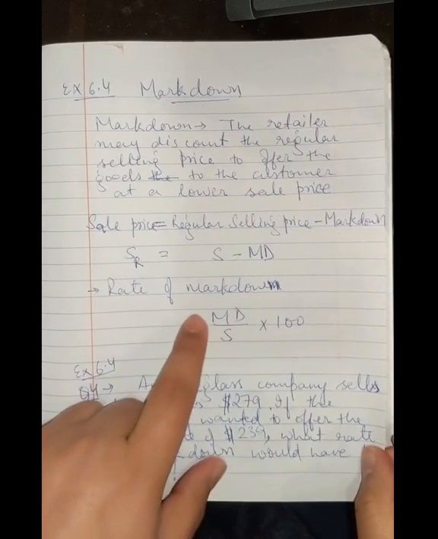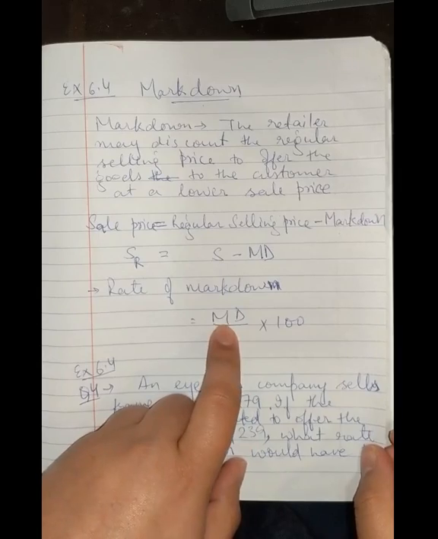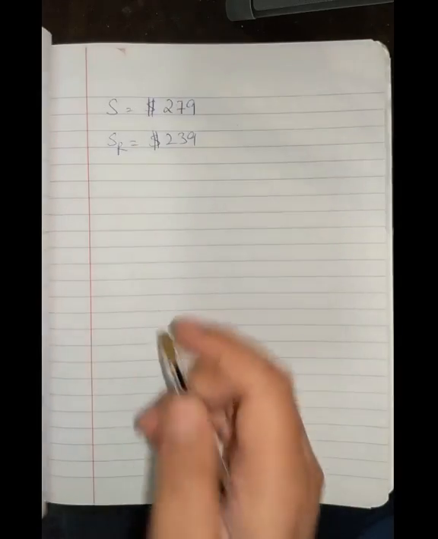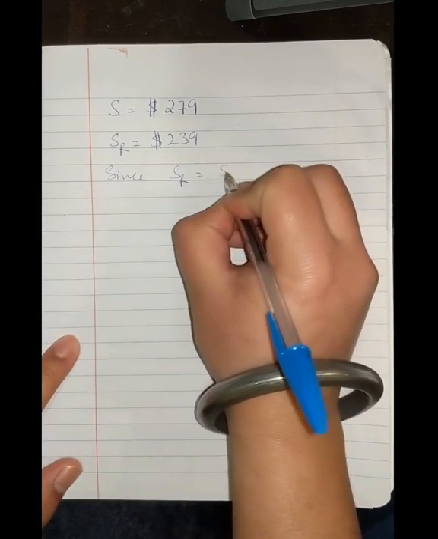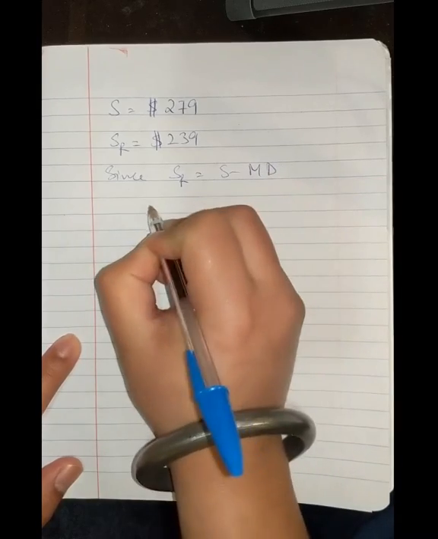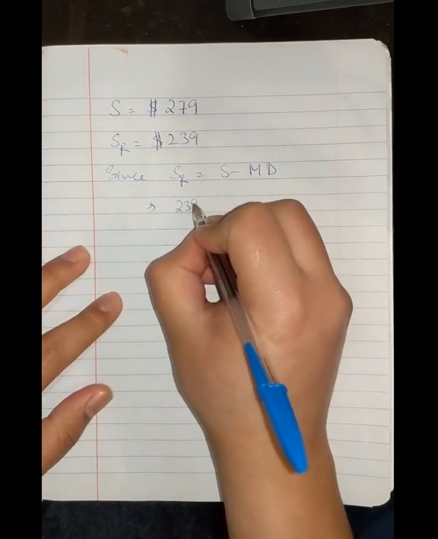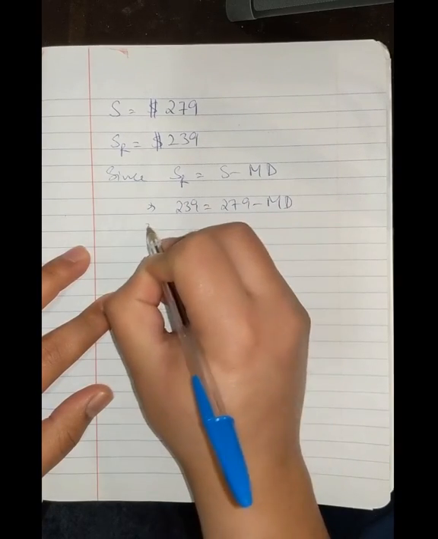The rate of markdown is MD divided by S times 100. So I need MD. Since SR equals S minus MD, 239 equals 279 minus MD. So from here I can find MD.